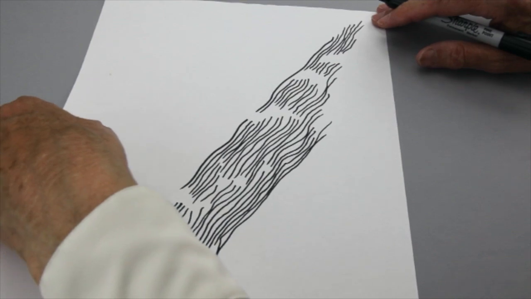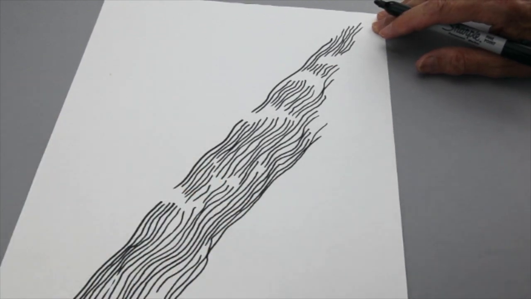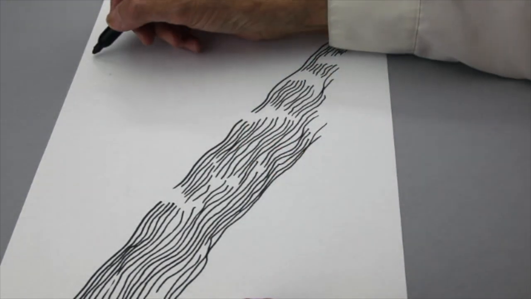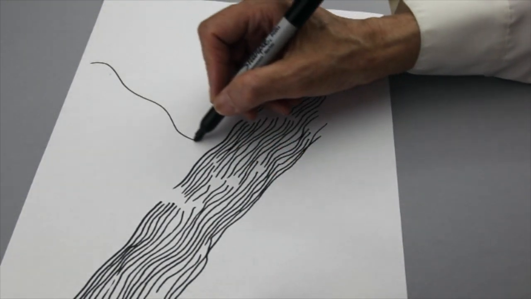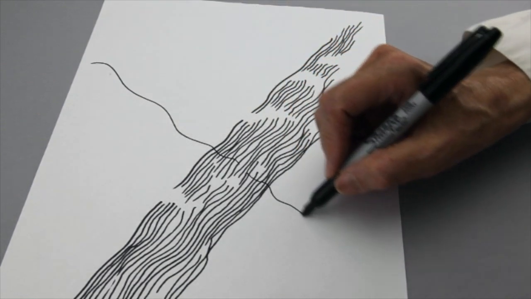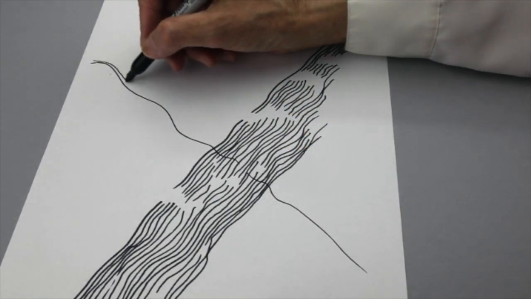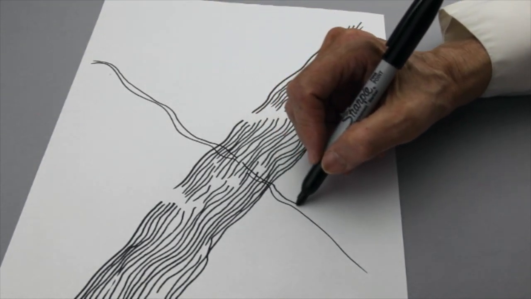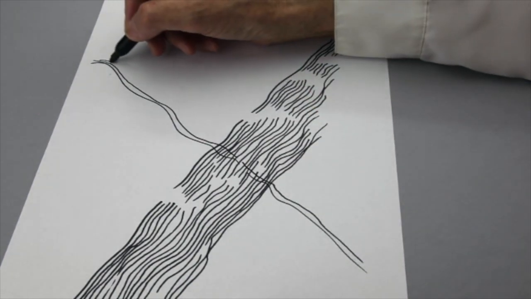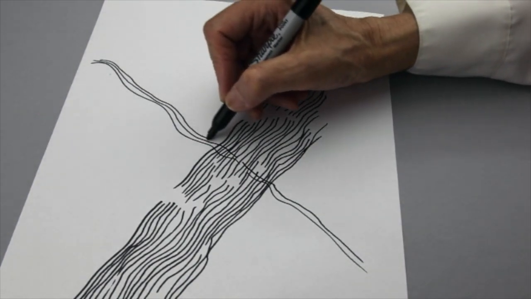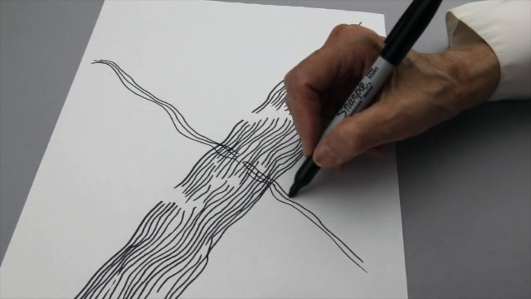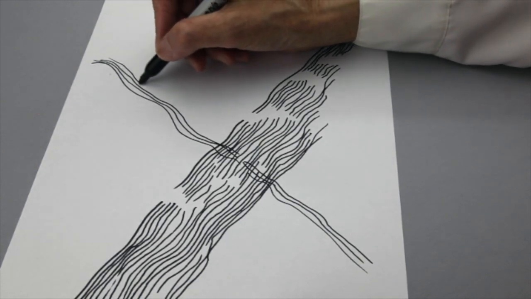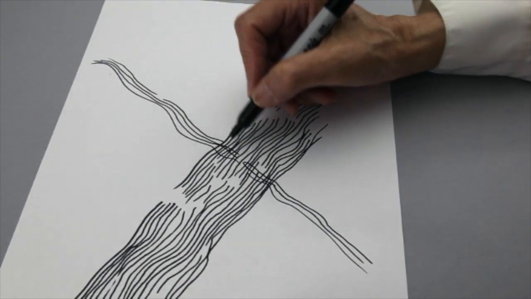I'm going to turn my paper a quarter turn. I know that these lines need to be at a 90-degree angle, because I have to weave these lines through the fabric. If they're not at a 90-degree angle, you're not going to get the feeling that this is an actual piece of fabric that has been woven together. So you want to make sure that it's at a 90-degree angle.